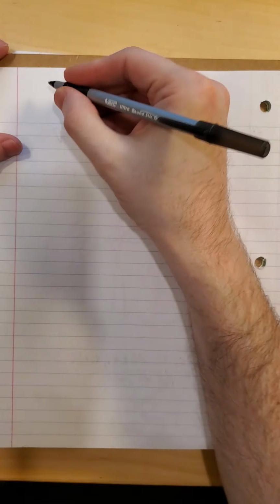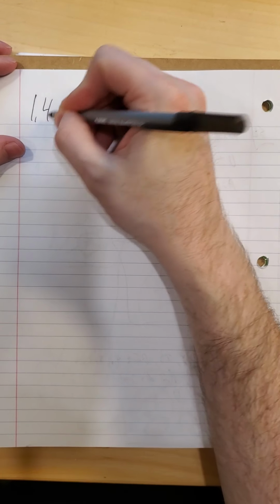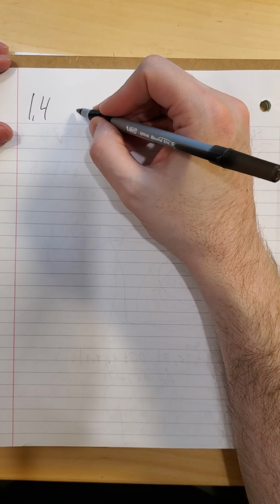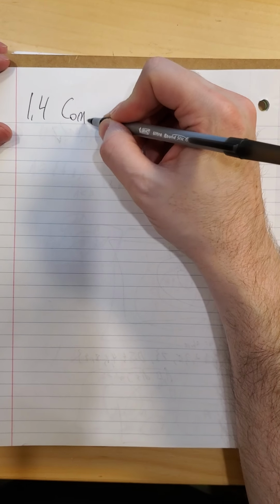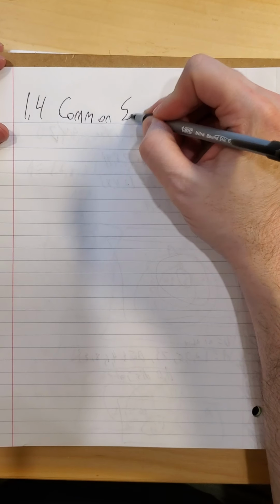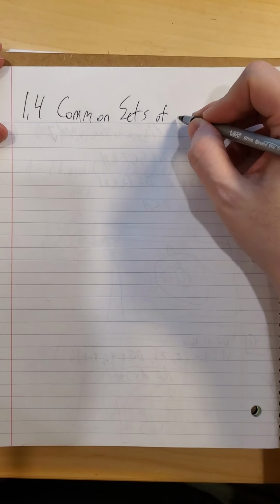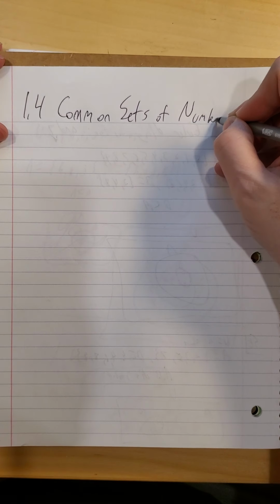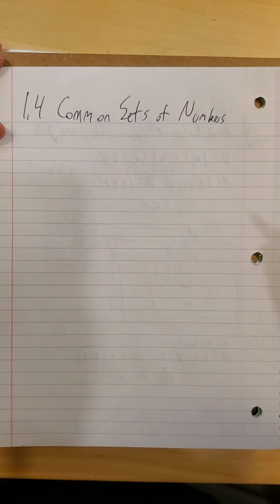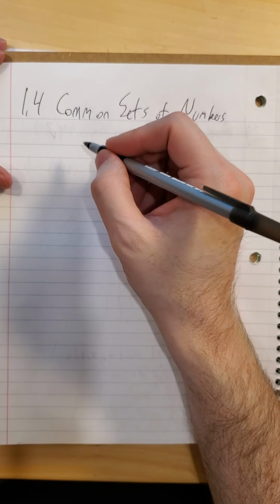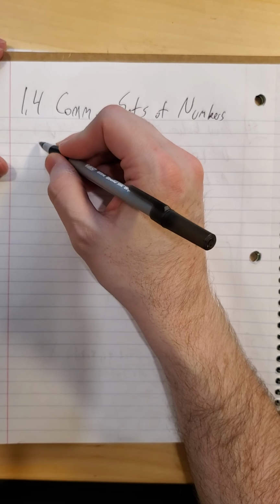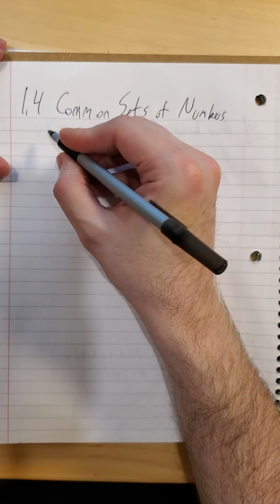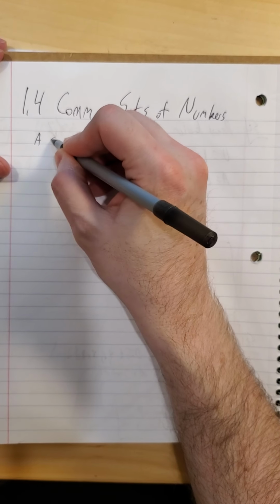Hello and welcome back. In section 1.4 we go over common sets of numbers. So the first property that we'll look at is that of density.